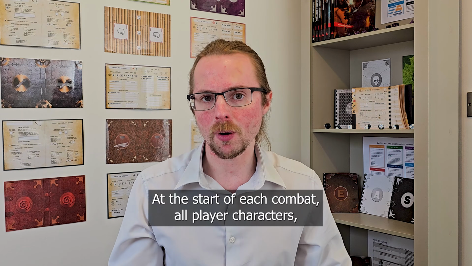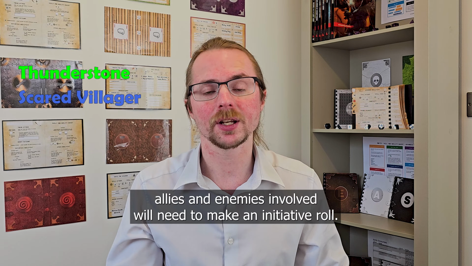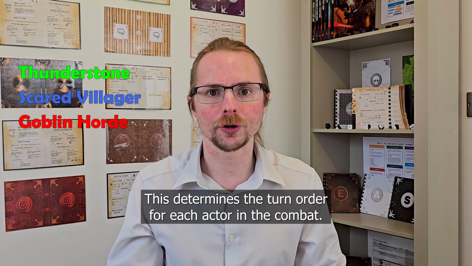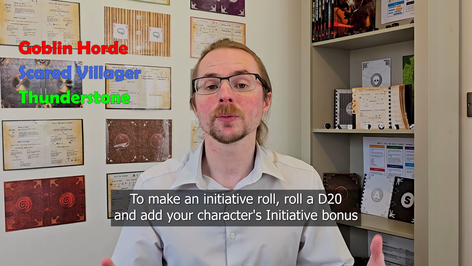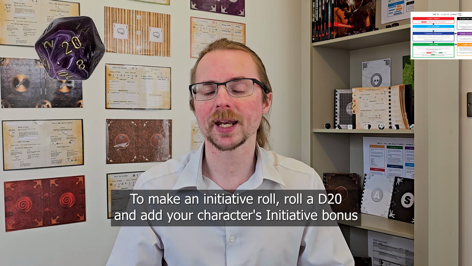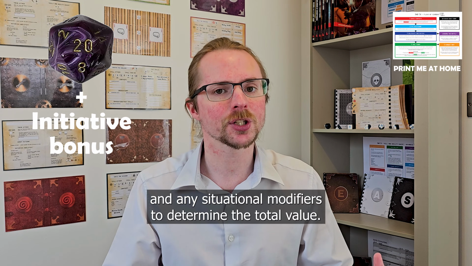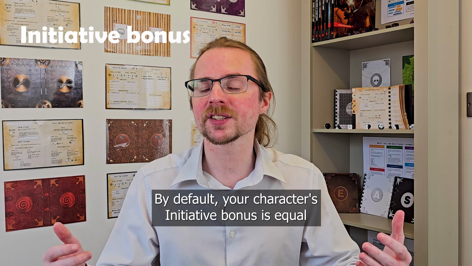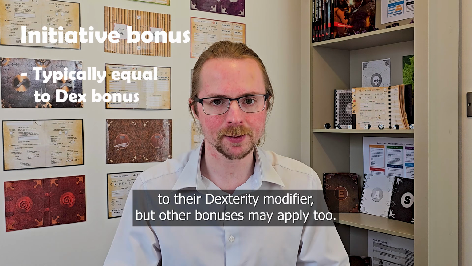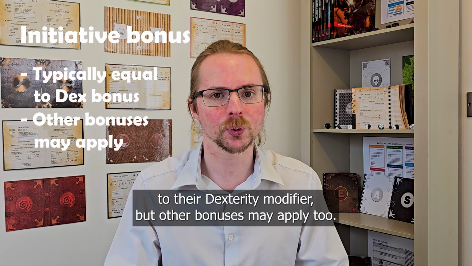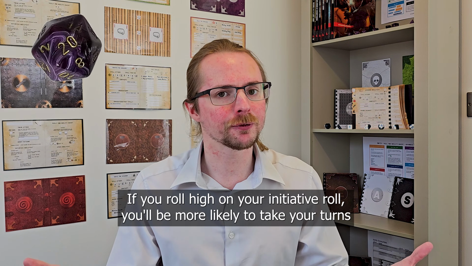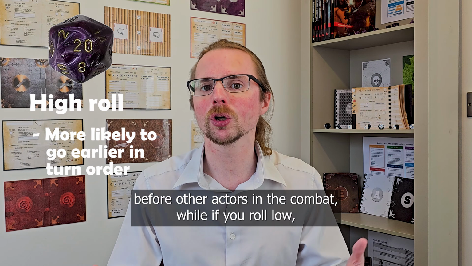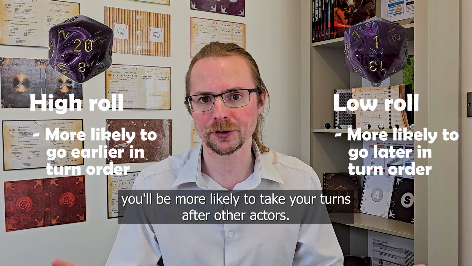At the start of each combat, all player characters, allies and enemies involved will need to make an initiative roll. This determines the turn order for each actor in the combat. To make an initiative roll, roll a d20 and add your character's initiative bonus and any situational modifiers to determine the total value. By default, your character's initiative bonus is equal to their dexterity modifier, but other bonuses may apply too. If you roll high on your initiative roll, you'll be more likely to take your turns before other actors in the combat, while if you roll low, you'll be more likely to take your turns after other actors.